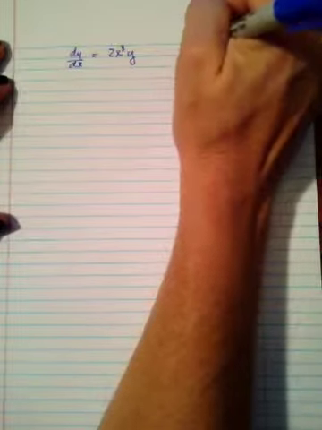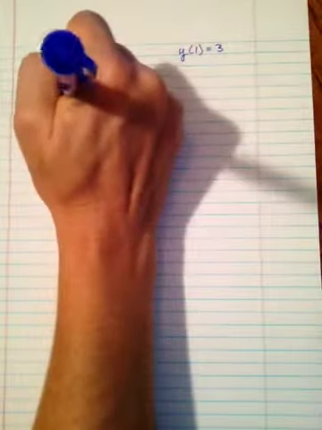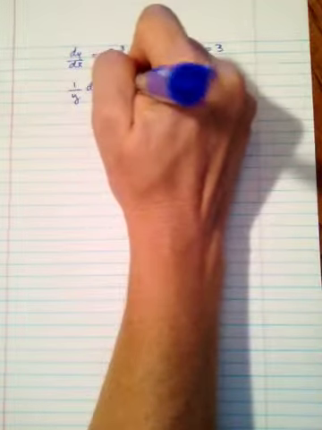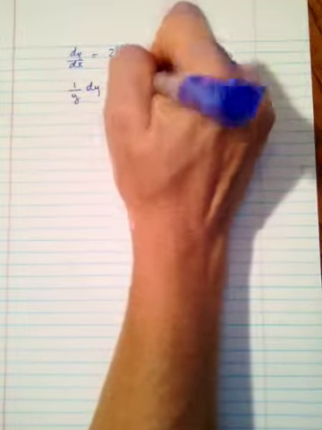So for this problem, let's say we have dy/dx equals 2x to the 3rd y. Again, it's y to the first, so I know it's exponential. But I'm going to say y of 1 equals 3. So my first steps remain the same. I'm going to separate variables. 1 over y dy equals 2x cubed dx.